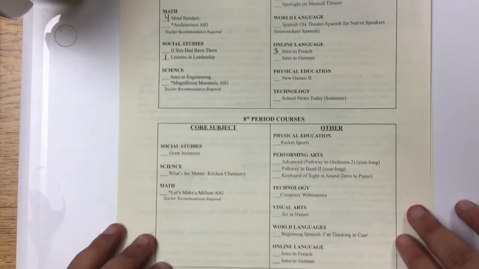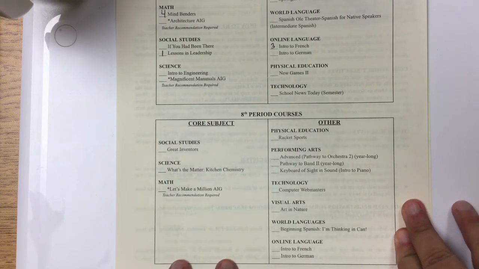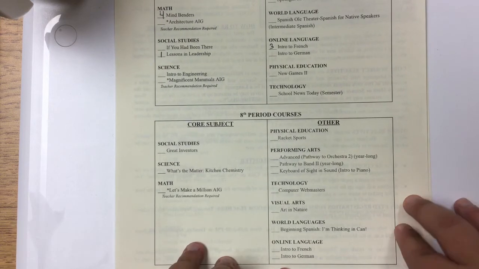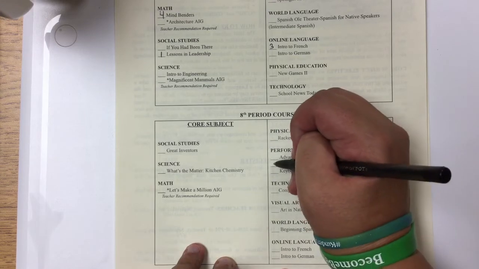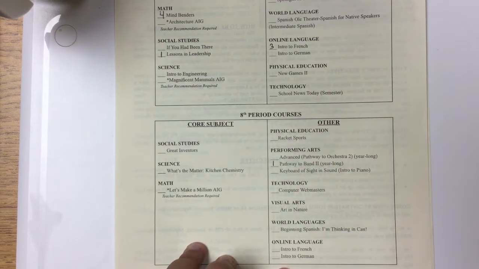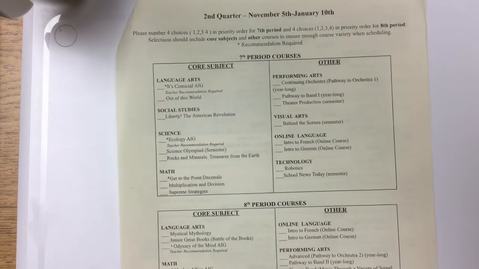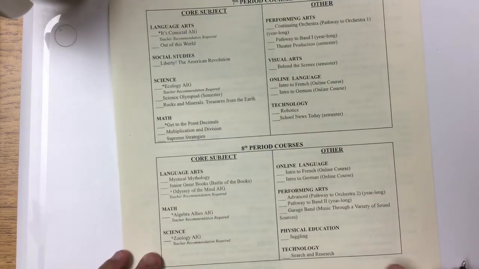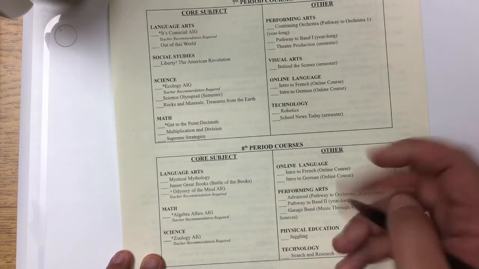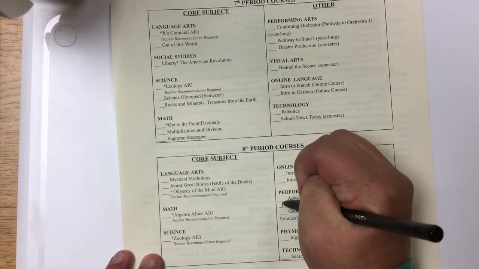Now in my 8th period elective, I have already signed up for band, so band is going to be my elective choice there, so I'm going to put a 1 because I already know that I'm in band 8th period. Then I'm going to go to 2nd quarter, and I'm going to do the same thing. I know I'm going to take band 8th period, so I'm going to put band here.